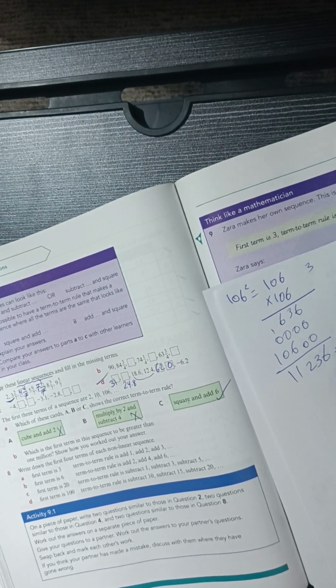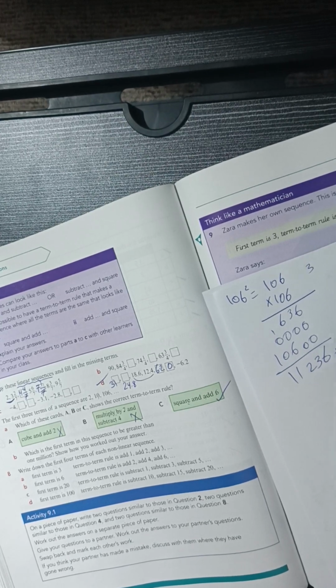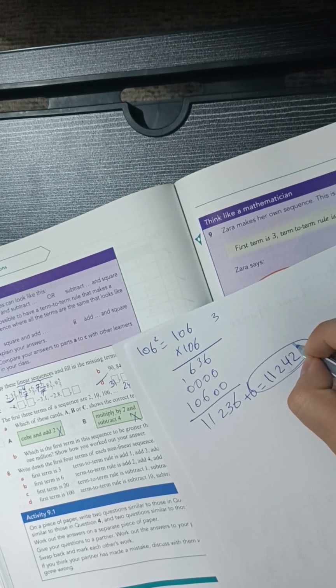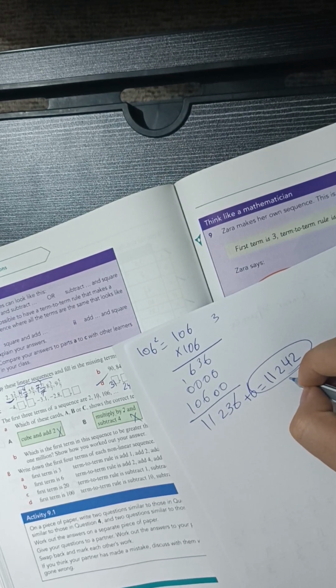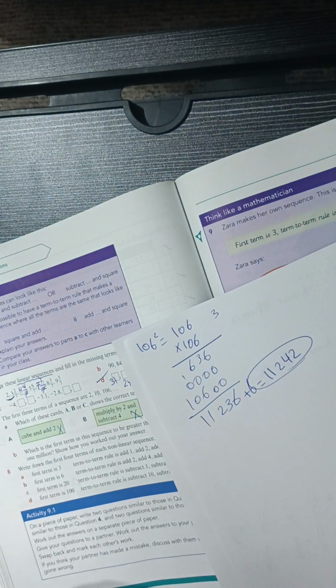Well, we are going to get 11,242, which is the fourth term. So that is the fourth term, which is a number less than 1 million.